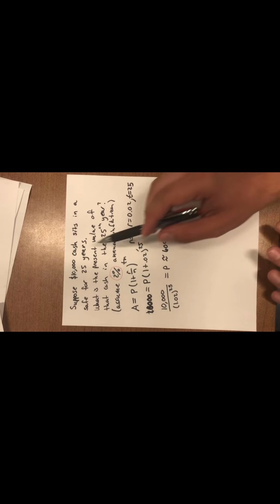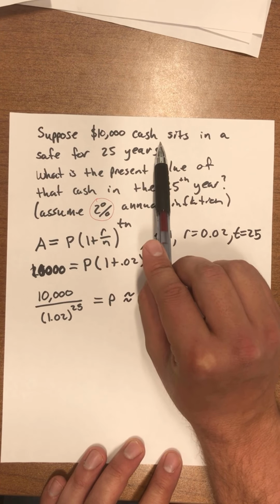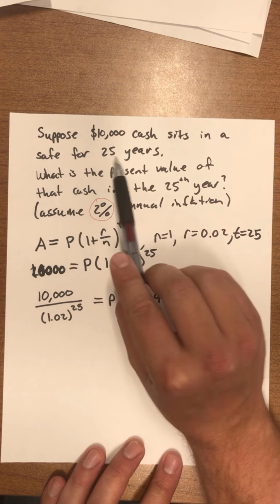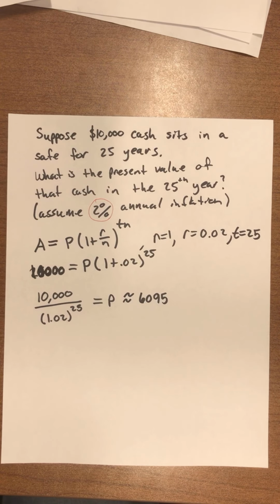So we're going to suppose that we take $10,000 cash and we're going to just put it in the safe. We're going to lock it away for 25 years. So it doesn't matter what year we start in, because we're going to end up examining the value of that $10,000 25 years from whenever we lock this cash up.